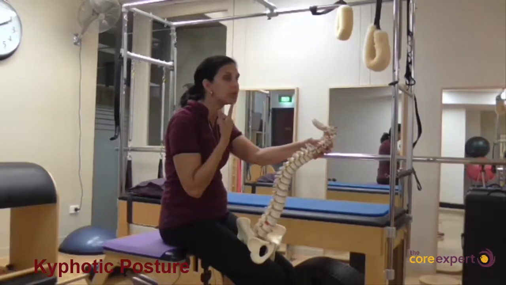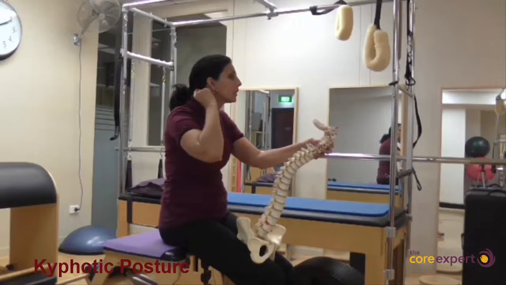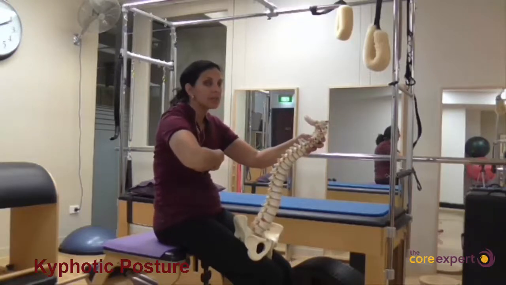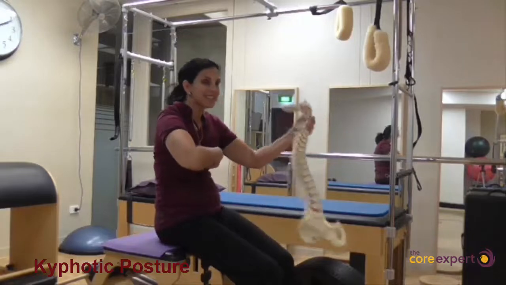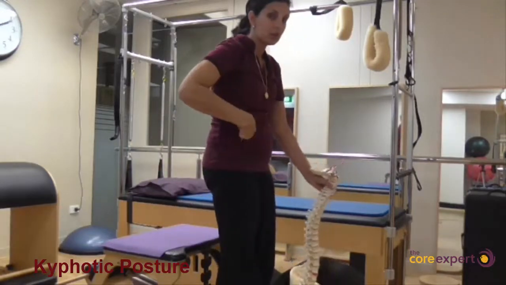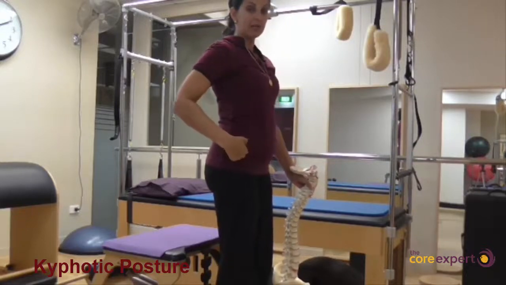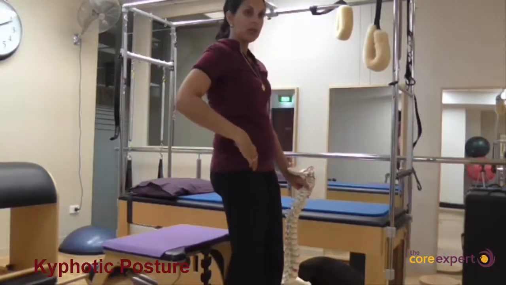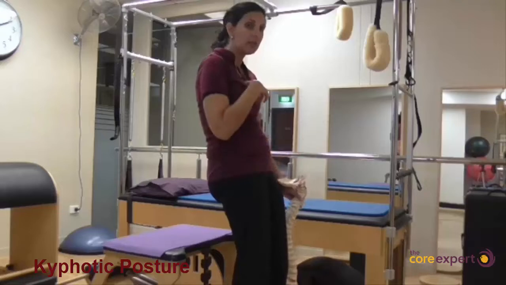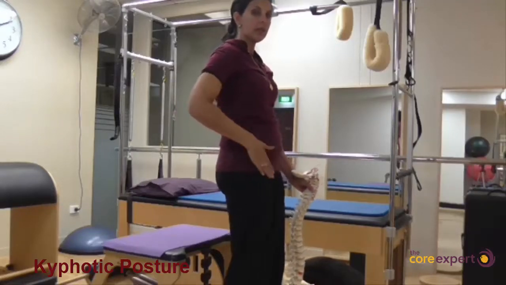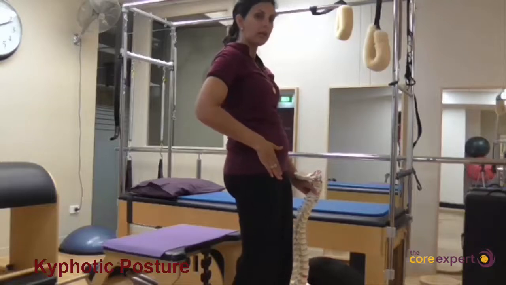So we get the pokey chin and we get compression through here. So our occipitals are quite short. We get roundness through the chest, so our thoracic spine is curled. And when you then sit that on top of a neutral pelvis, it doesn't work. So what has to happen at the pelvis is we either shift that way and we tuck under, or we hinge that way.